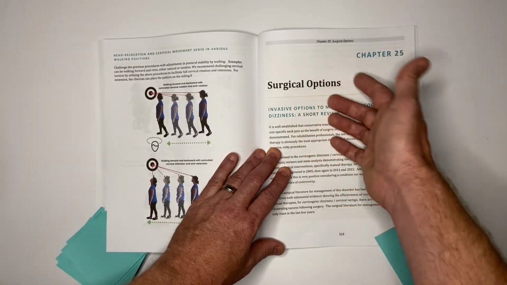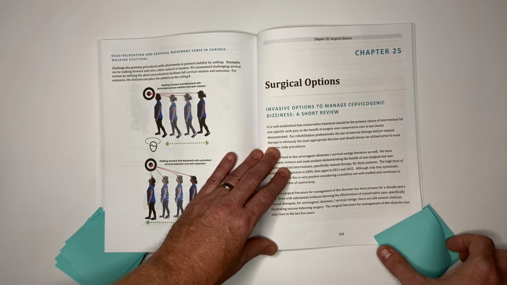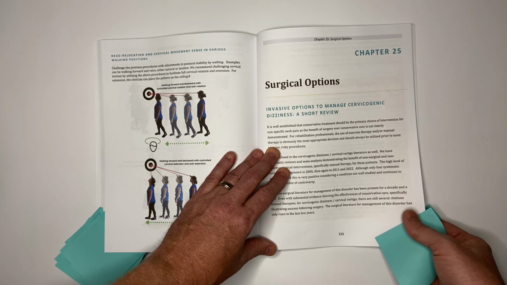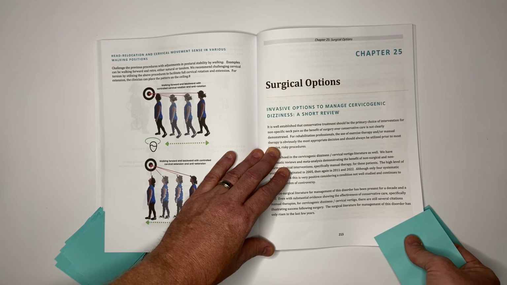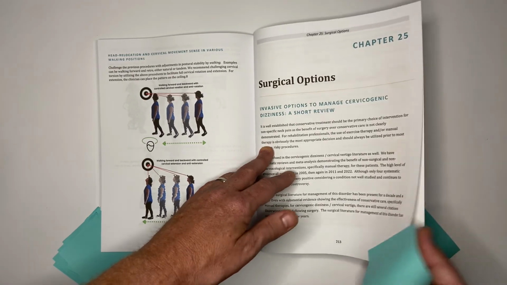The end of the book discusses the surgical options. These are invasive options from the medical literature, a short review of different literature of how we can potentially refer out to our colleagues in the orthopedic or neurological world to help individuals if we do not get them better.